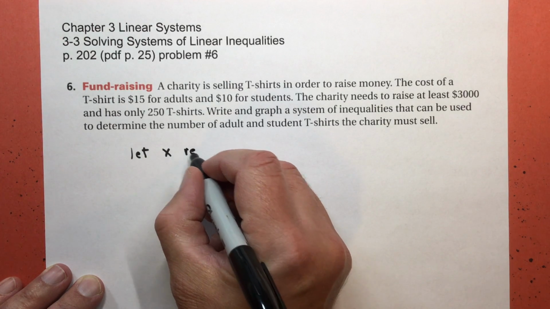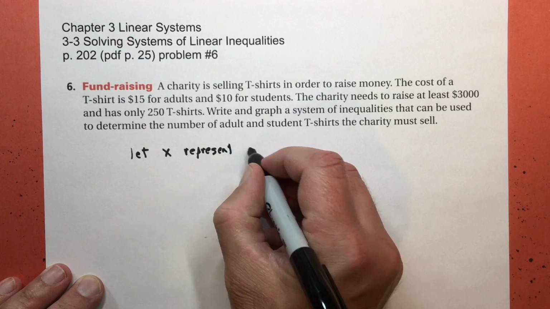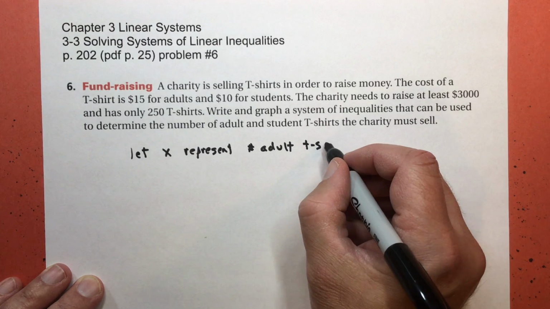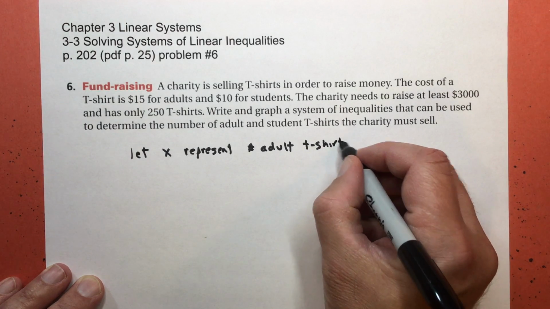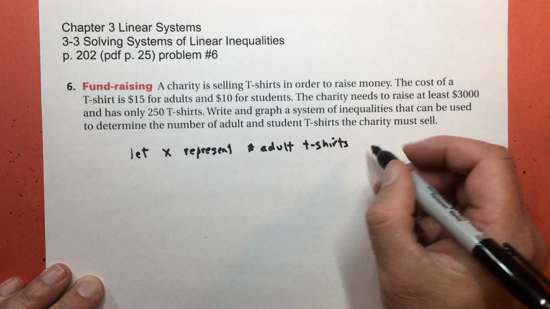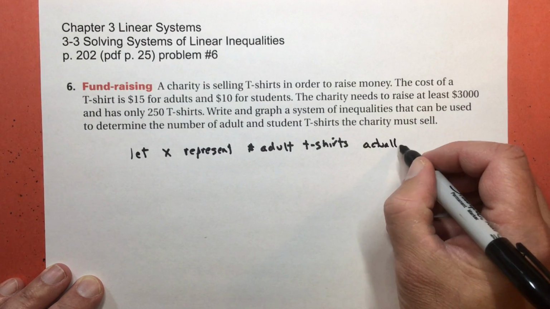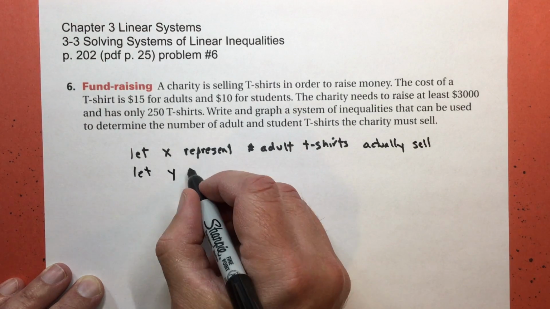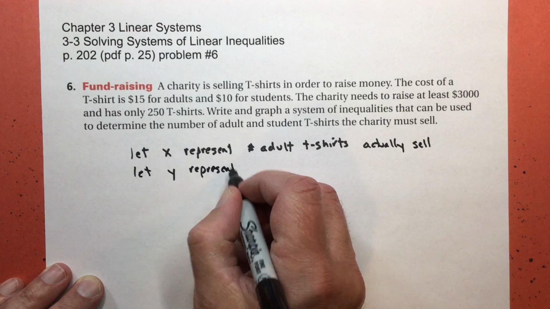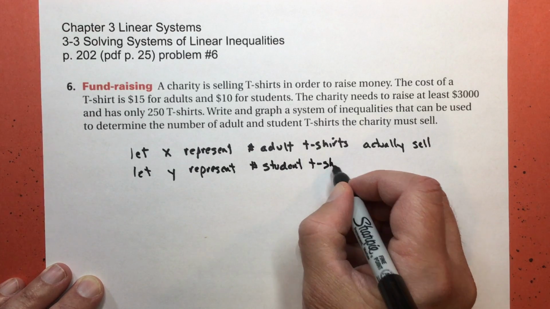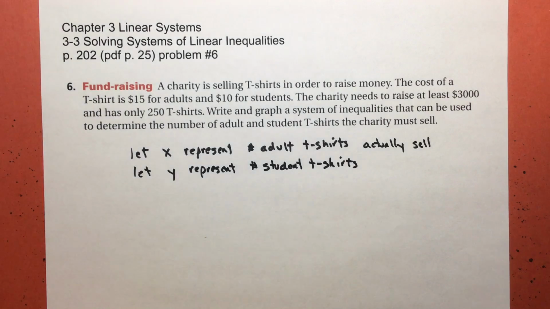So I'm going to let X represent the number of adult t-shirts, and that's the number of adult t-shirts that they actually sell. Okay, I'll write that down. And I'm going to let Y represent, same thing, the number of student t-shirts, again, that they actually sell. Okay, now let's look at the constraints that we have.